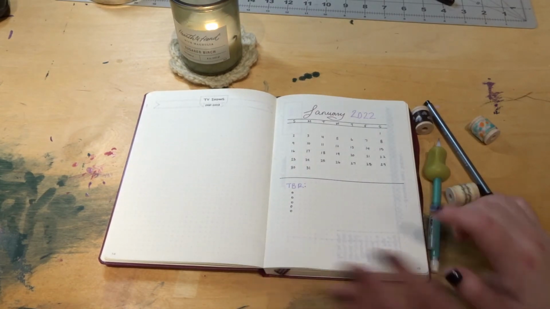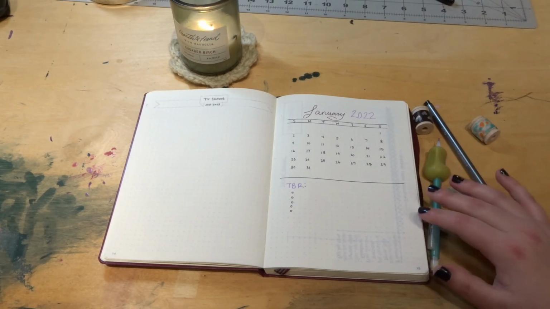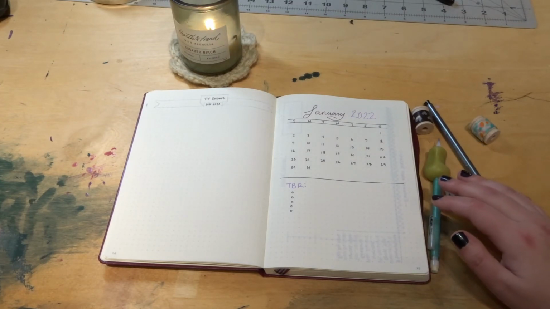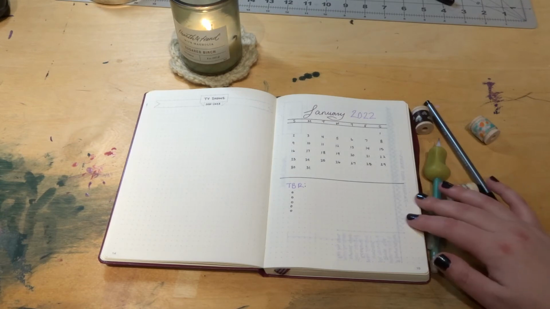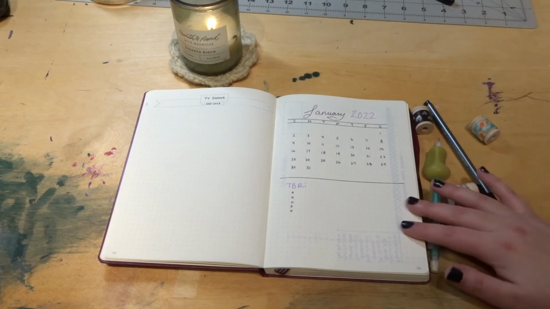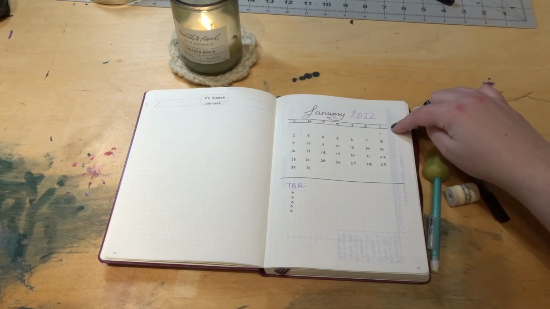And then I go into my monthly spreads. These are the same every single month. I just found it's the easiest for me, and I utilize it the most. If I have too many pages, I find I don't use it. My biggest thing is just utilizing everything that I have. So throughout the years, I found this has worked best for me.